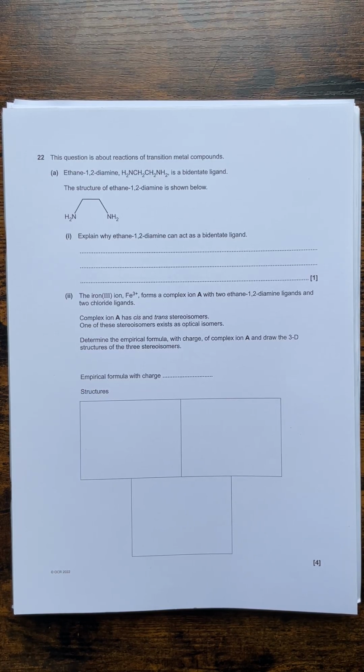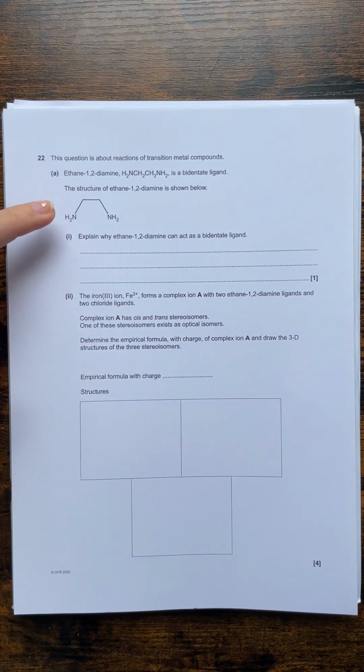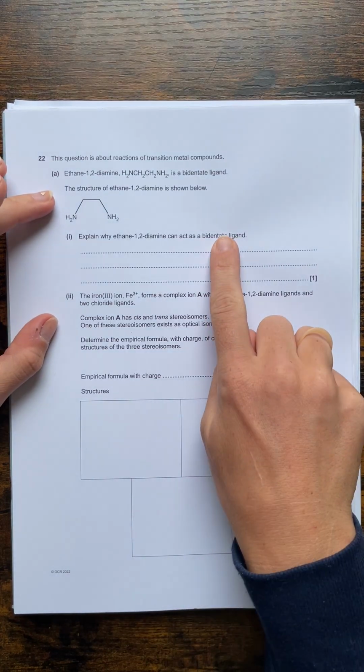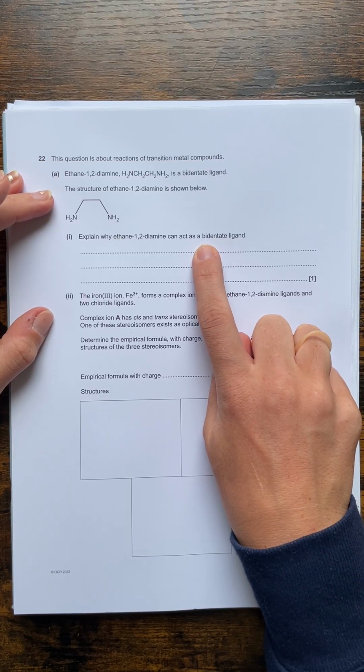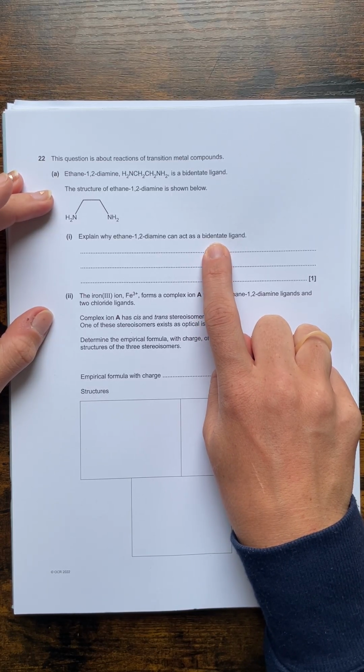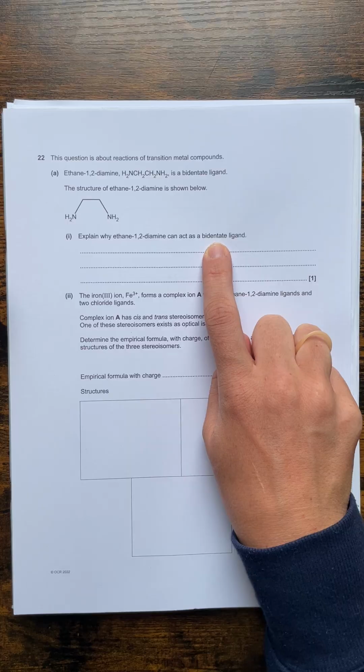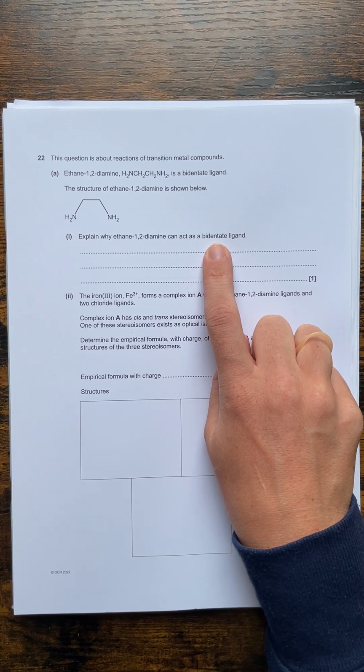So yes, obviously we want to make it specific to this exact example, but any bidentate ligand is such because it can form two coordinate bonds with the central transition metal. But I guess that's not really sufficient, because it's the fact that there are two different atoms within the ligand that will have a lone pair.